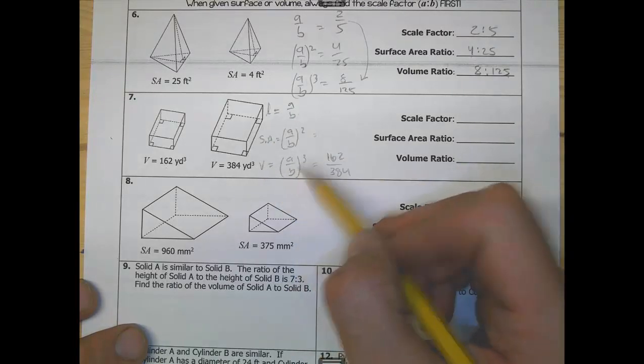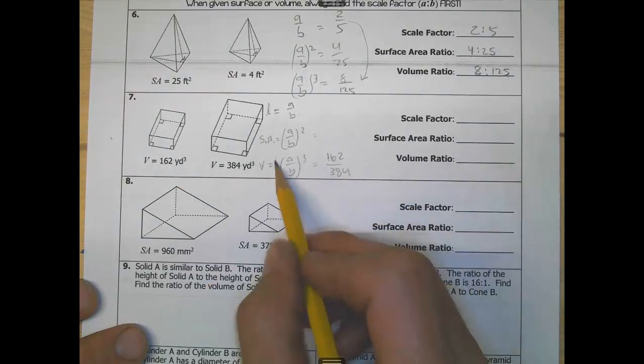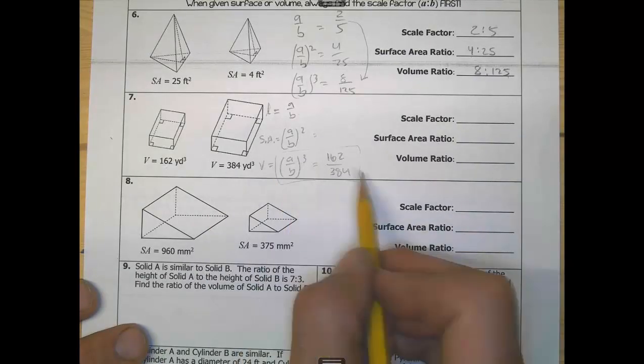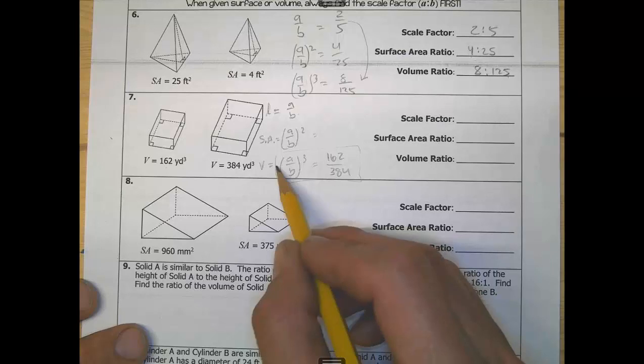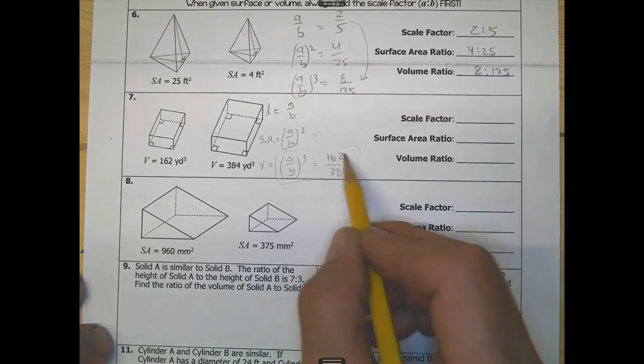All right, in this case, they give us the volume, small volume to big volume. So I'm going to use this equation basically to cube root both sides of it to get my ratio of A to B. Because if I cube root this, the cube goes away, and I can cube root both sides of an equation, right? So basically, I'm just going to cube root this quantity.